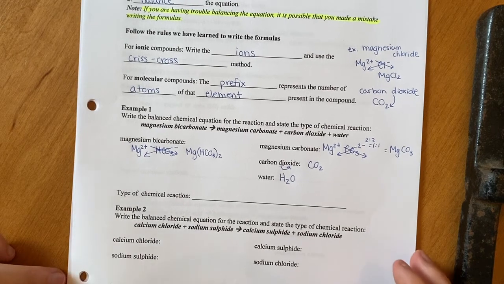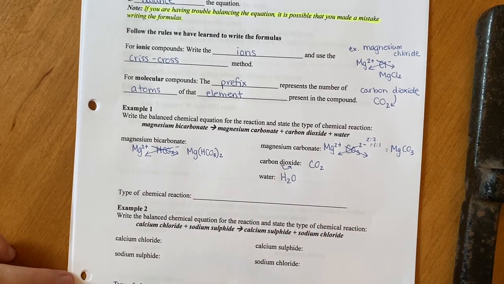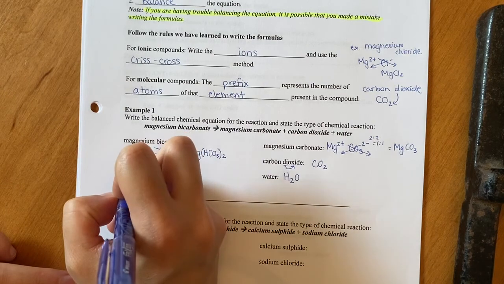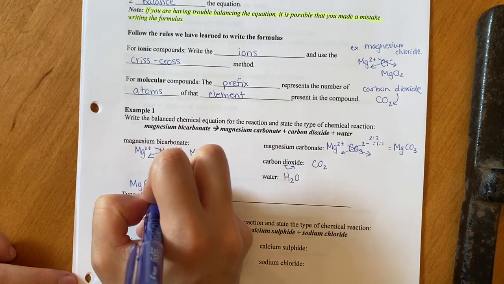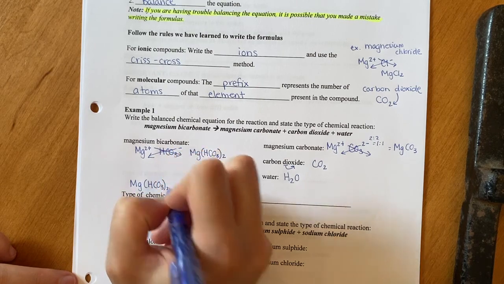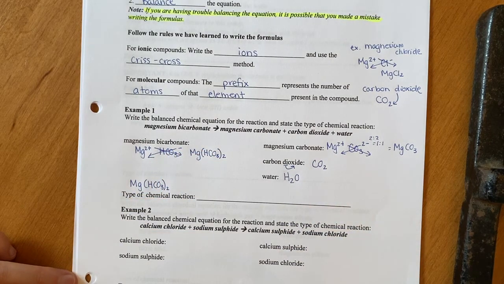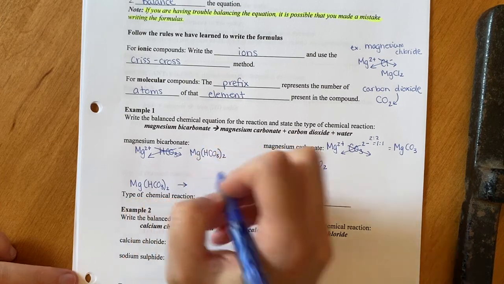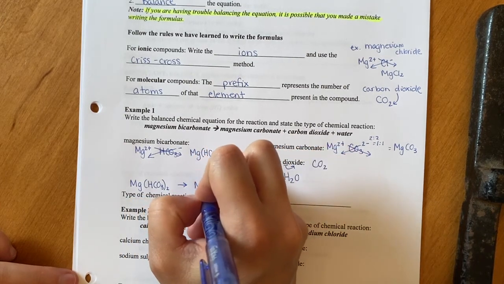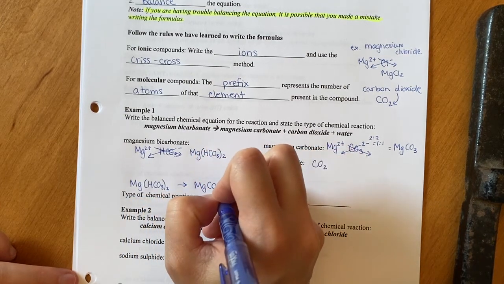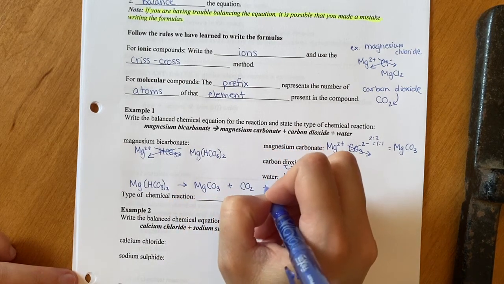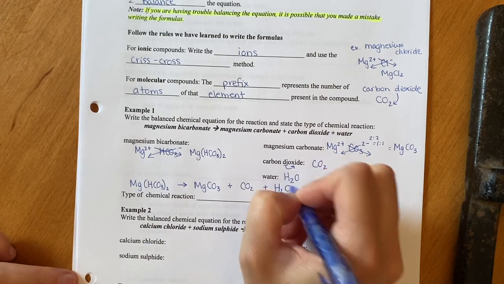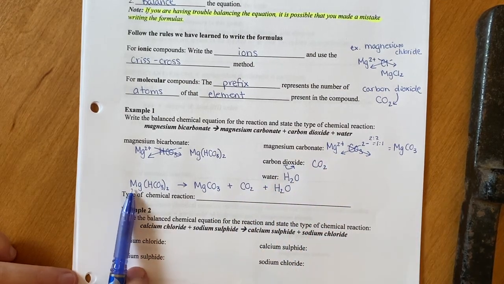So now we need to write out the skeleton equation and then balance it. So we've got Mg(HCO3)2. So there's our magnesium bicarbonate, breaking into magnesium carbonate plus carbon dioxide plus water. Now we need to check and see if it's balanced, and if not, balance it.